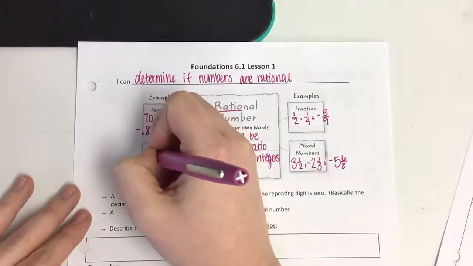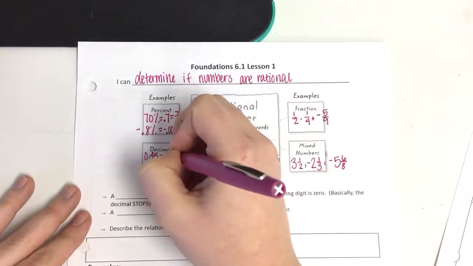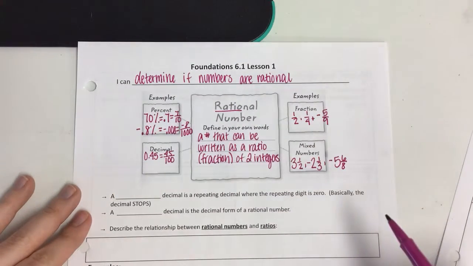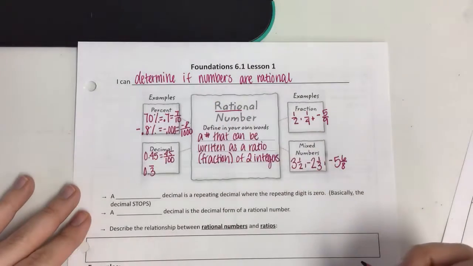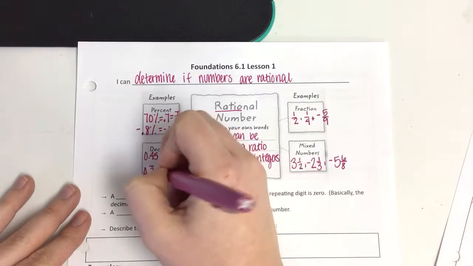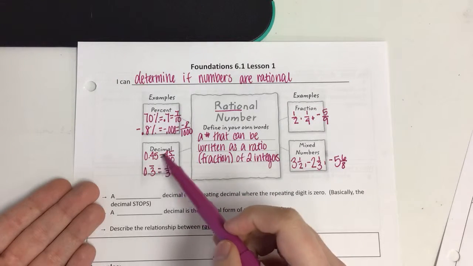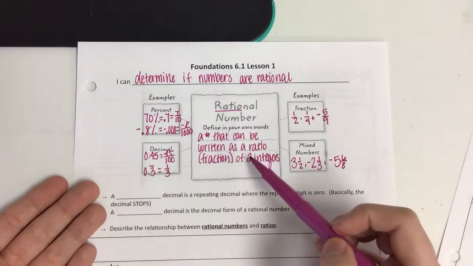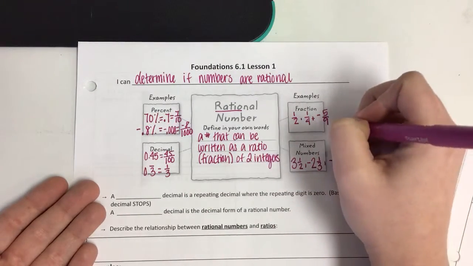We also have decimals like 0.45. This decimal can be written as 45/100, which again is a fraction of two integers. But we also have decimals like 0.3 repeating. 0.3 repeating is 1/3. So again, it's a fraction with two integers. So as far as decimals go, we can have regular decimals, terminating decimals, but we can also have repeating decimals as being rational numbers.